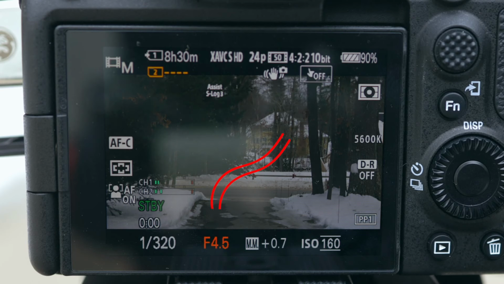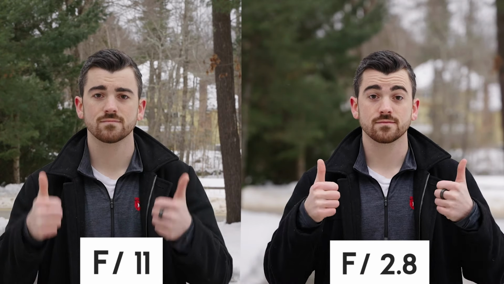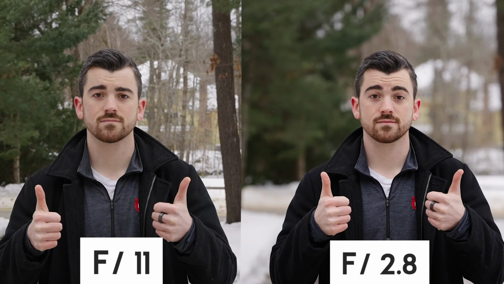Up next, probably the simplest strategy is to increase your aperture. As you probably know by now, a wide aperture, which is a low f-stop number, gives you a shallower depth of field, which a lot of people will call that beautiful blurred out background. If you increase that number and close the aperture, more of your scene will be in focus. So if you film at f11 instead of f2.8, you can all but guarantee that most of, if not all of your scene will be in focus.